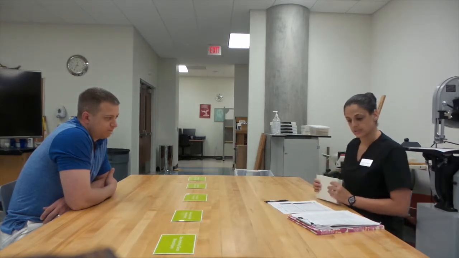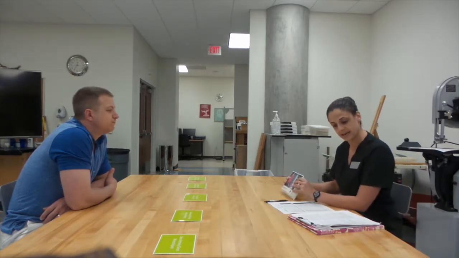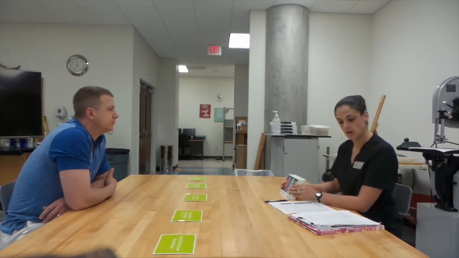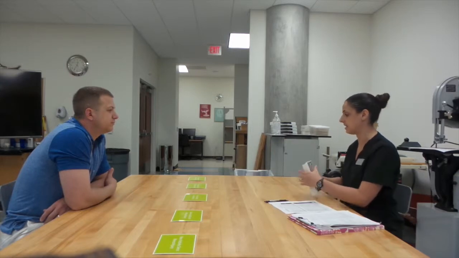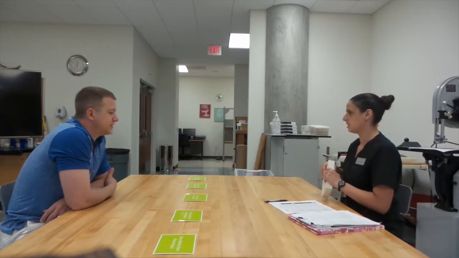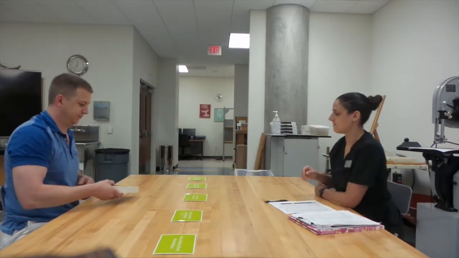And what I want you to do is look at each of these activity cards one at a time and place the card under the label. Place the card in the category that best describes your involvement with the activity. Do you understand? Yes. Okay. If you have any questions, let me know.